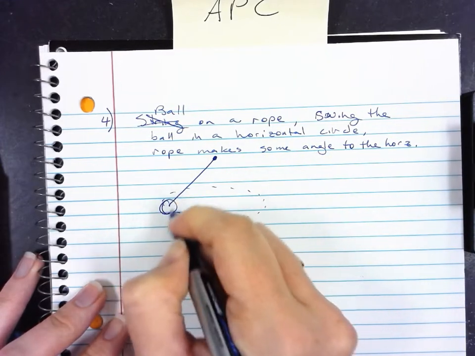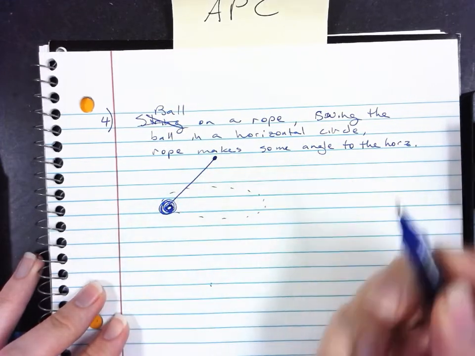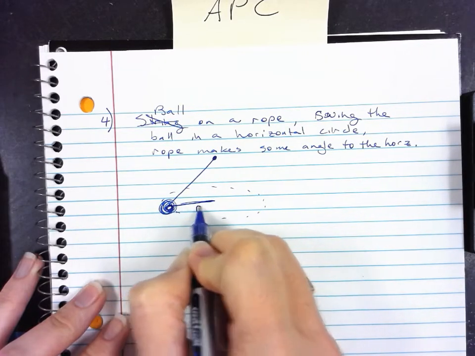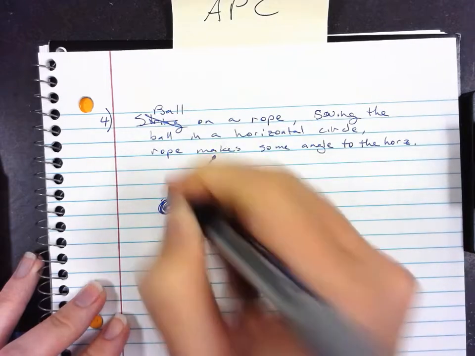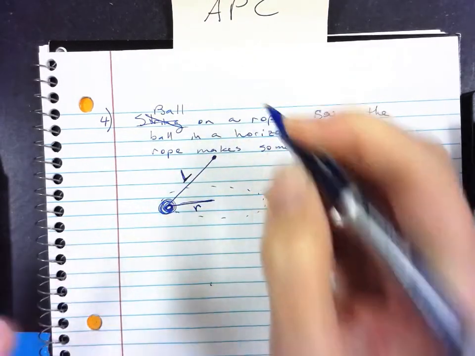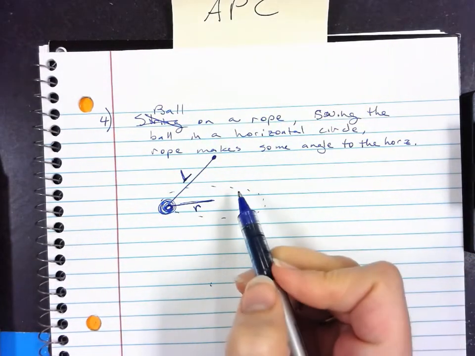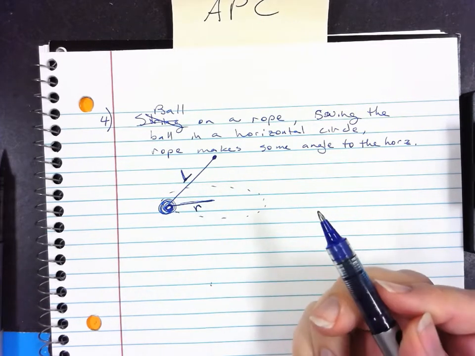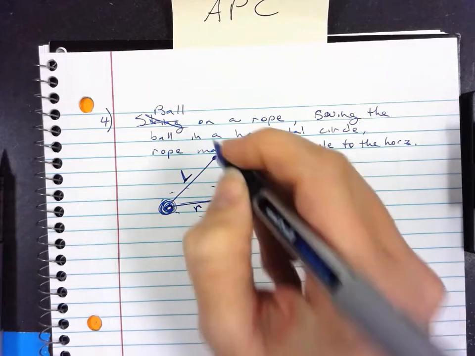So this is a drawing. This is the ball. This is the hand holding the rope. It goes around the circle of some radius. This would be the radius of the circle, and this is the length of the rope. This is different than the first example where the ball was on the end of the rope and going in a vertical circle. In that case, the radius was the length of the rope. In this kind of problem, it isn't.